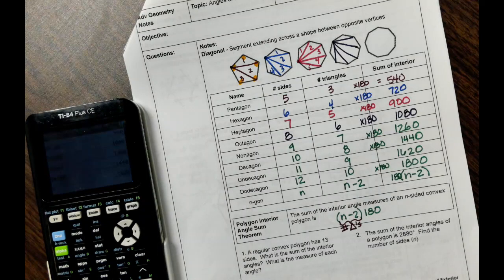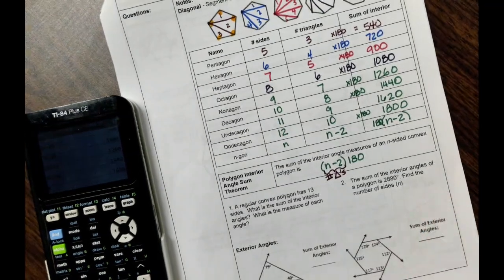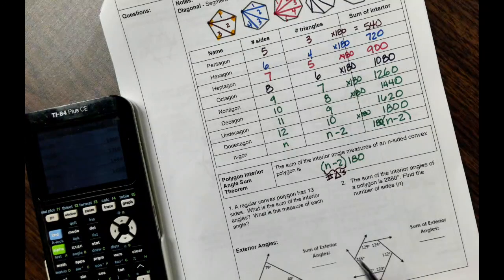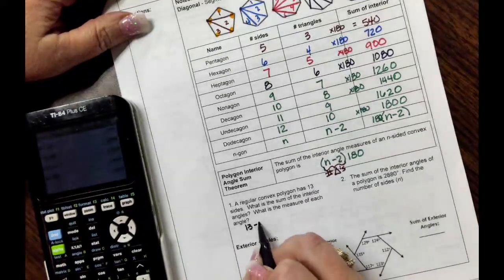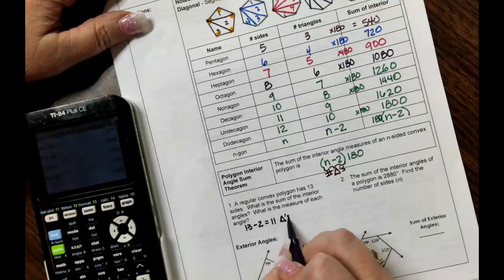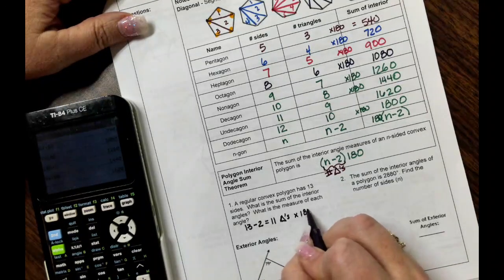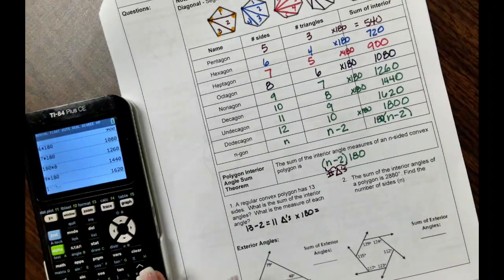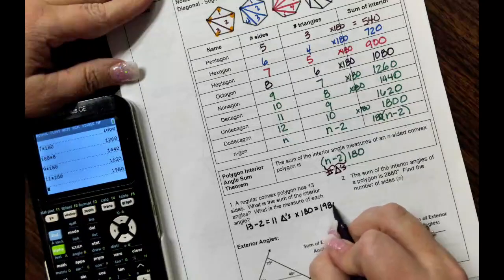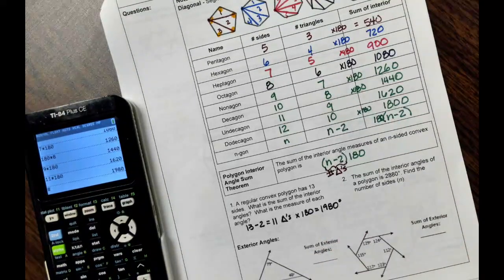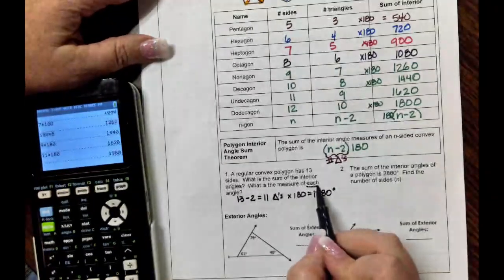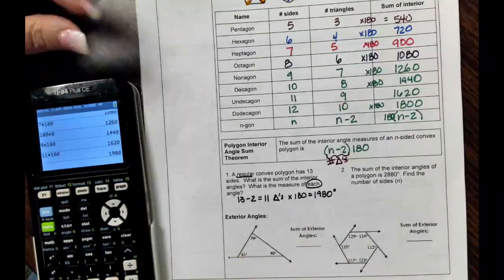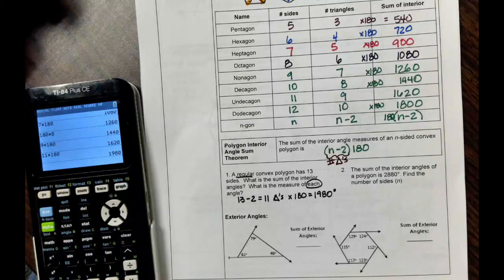So the question might say, a regular convex polygon, where regular means all the sides are equal to each other, has 13 sides. What is the sum of the interior angles? If there are 13 sides, then there are 13 minus 2, or 11 triangles. With 180 degrees in each triangle, 11 times 180 is 1,980. So the interior angle sum is 1,980. Then it says, what is the measure of each? Now this is important because I called it regular. Because it's regular, I know that all of the sides are equal to each other and all of the angles are equal to each other.